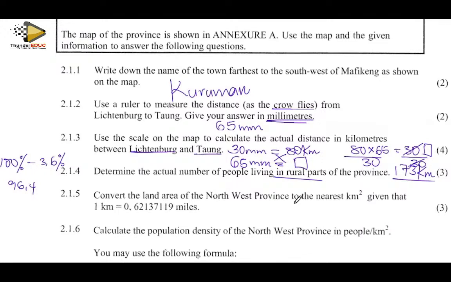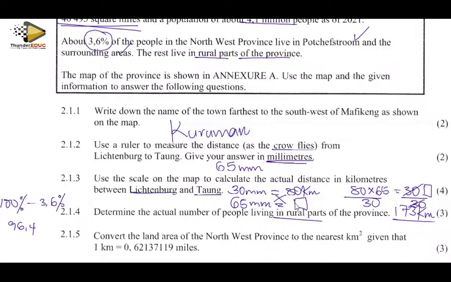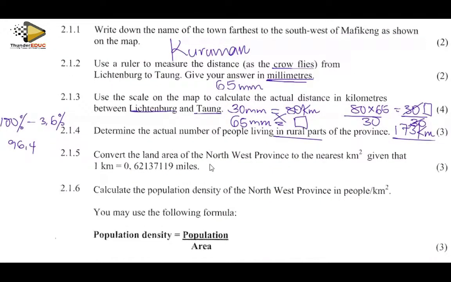Why? Because they told us 3,6% of the people in the Northwest are living in that town and the surrounding area, and the rest live in the rural parts of the province. So the 96,4% lives there. So 96,4% of what? Of the 4,1 million. Please, at this moment, leave it like this.